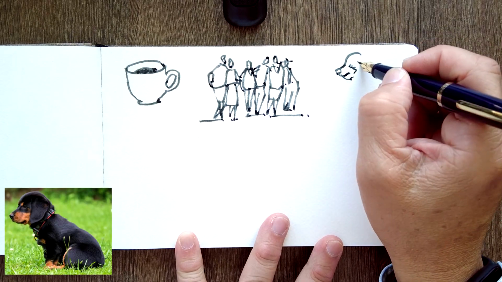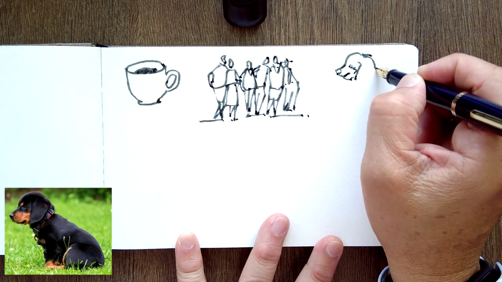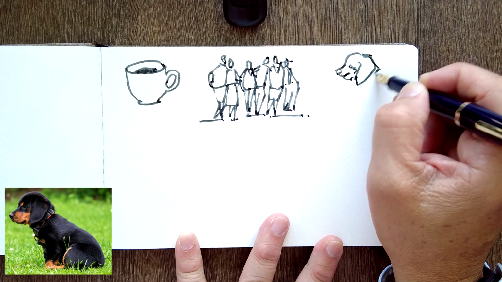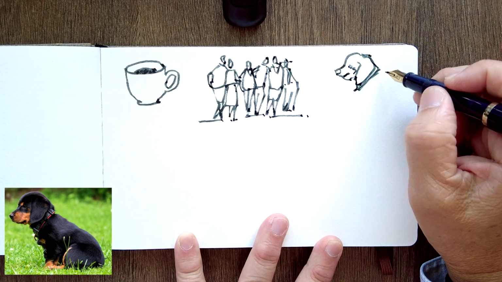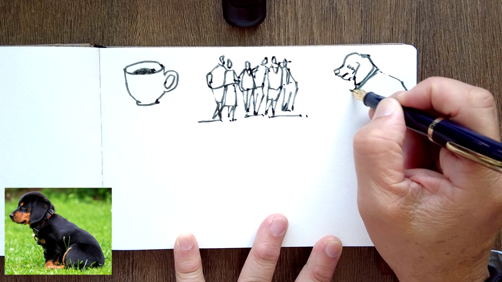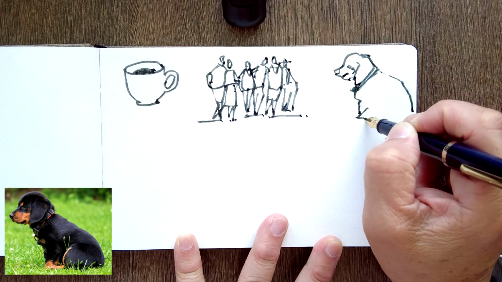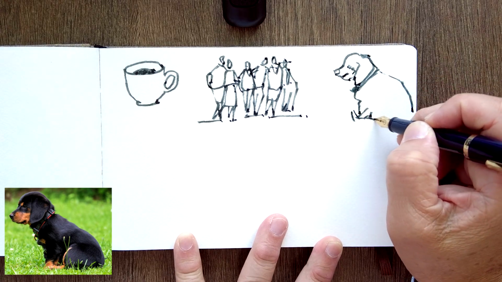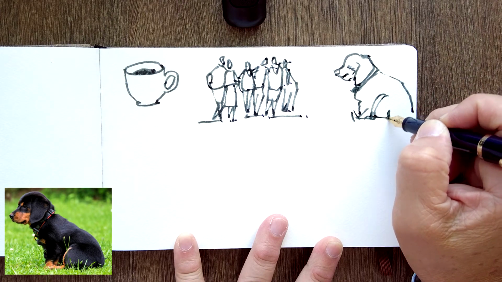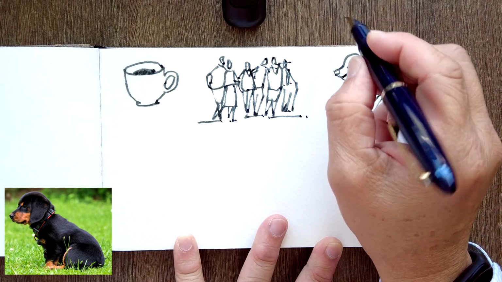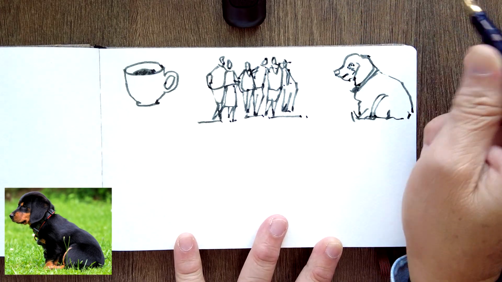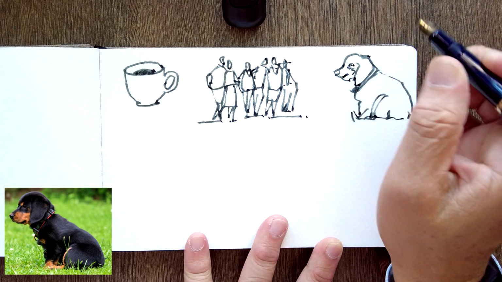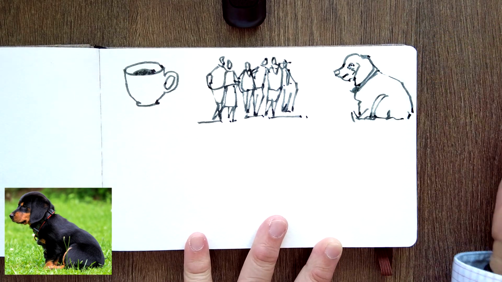The third example is the little puppy. You can see the shape of the doggy, the ears, the collar, and I kind of run out of space, but I squeeze it a little bit, and then the seated position for the doggy, and the hind legs, and so on and so forth. The eyes at the end, just to indicate that it's actually a puppy.